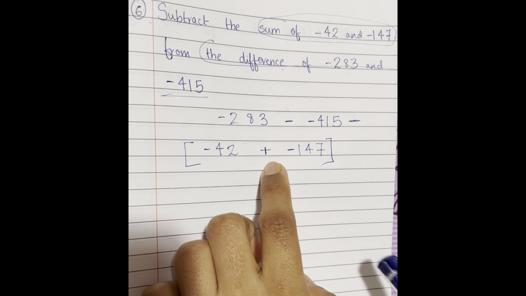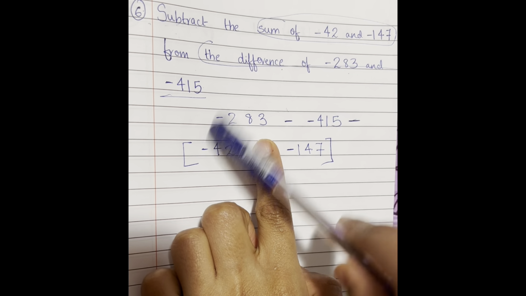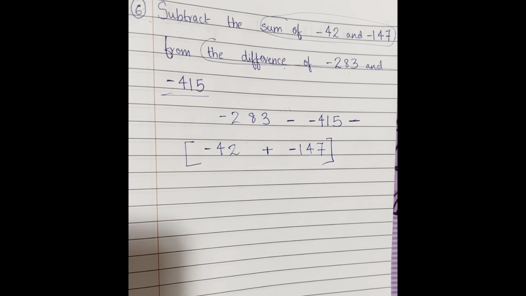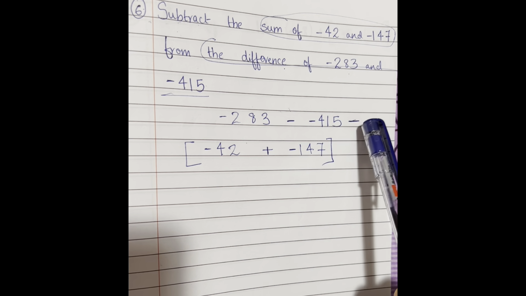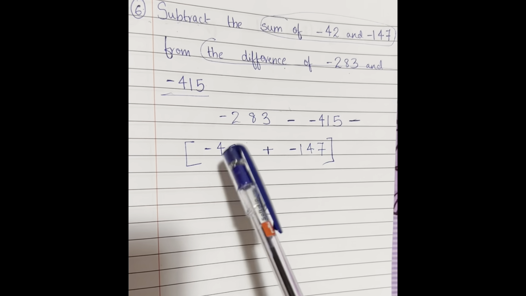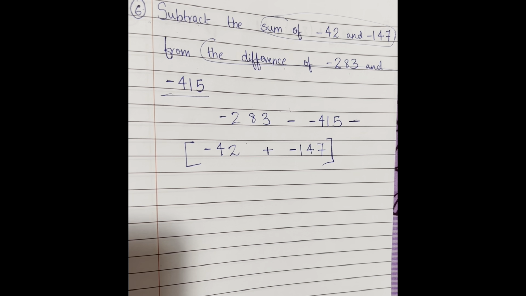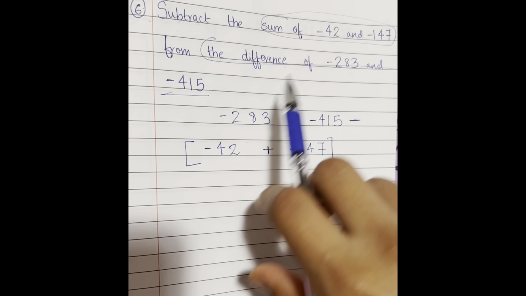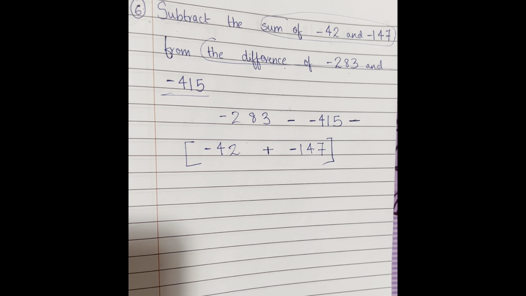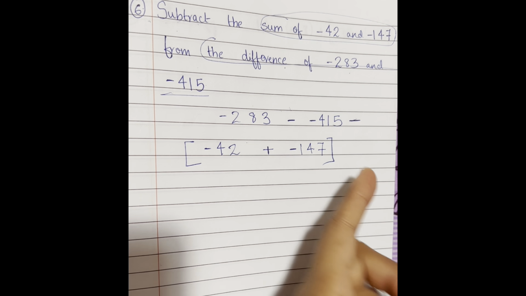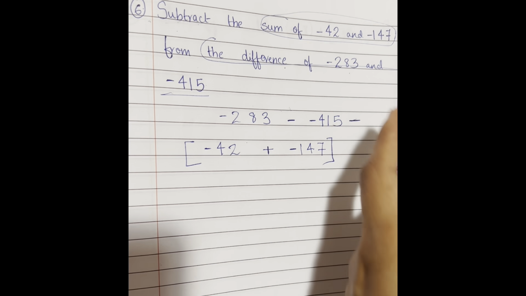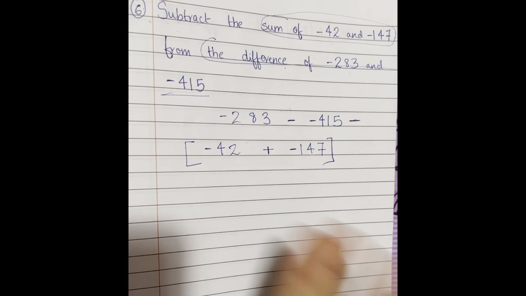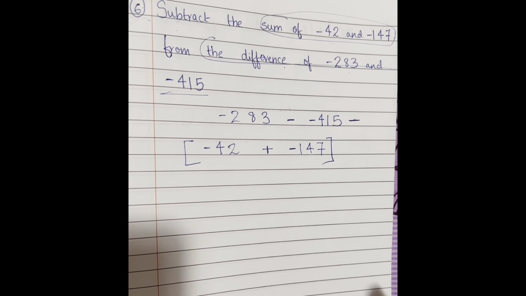Sum means addition, then minus 42 and minus 147. For sum we put plus, for difference we put minus, and this minus is for the subtraction operation. Normally the equation will be given and we just need to subtract, but here it's given in sentence form, so we need to make it in equation form. Just concentrate and then you will get it.